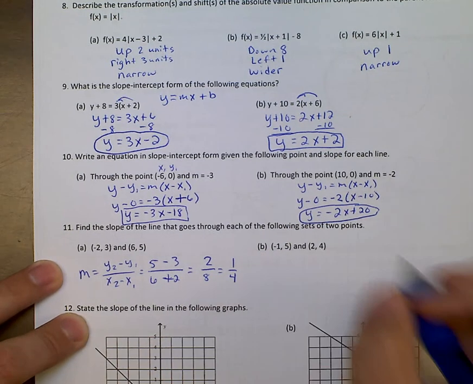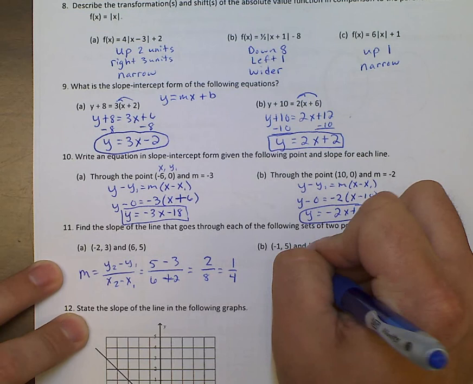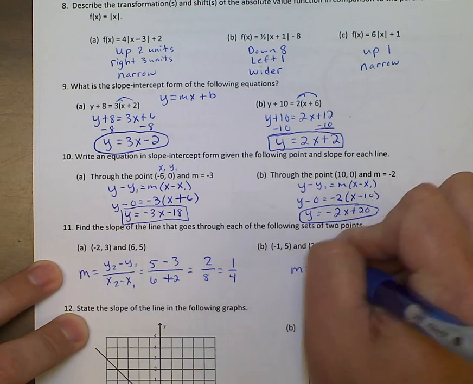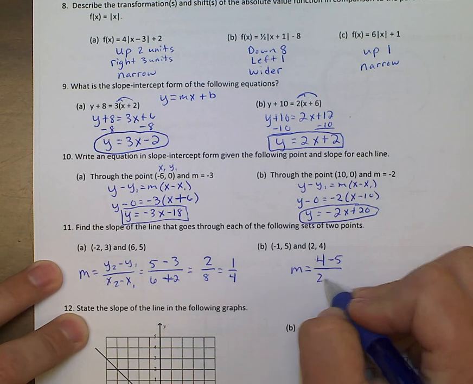Okay, same thing over here. y2 minus y1 over x2 minus x1. This changes to a plus, and I get negative 1 over 3.